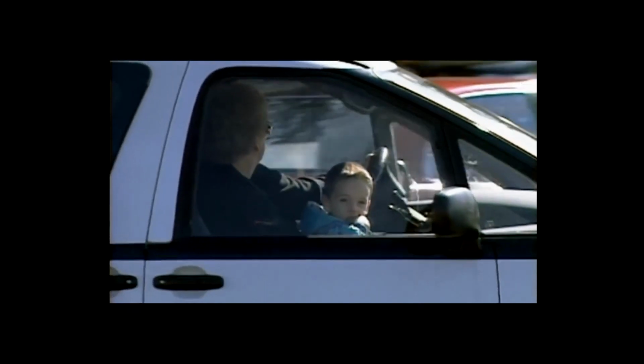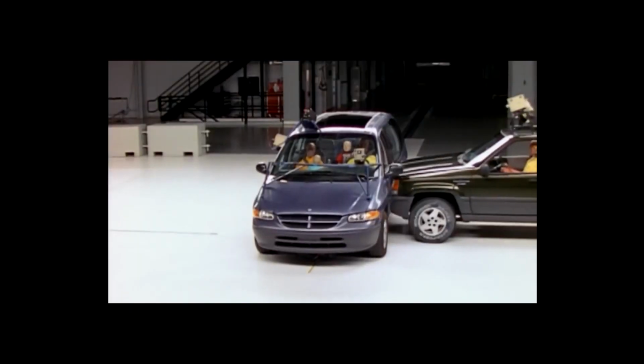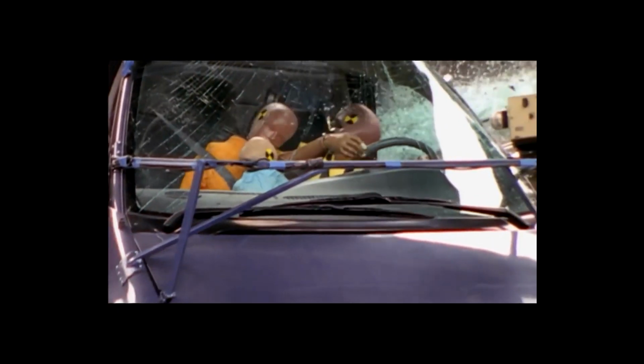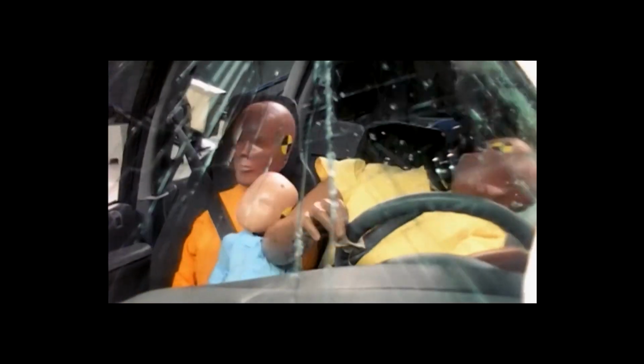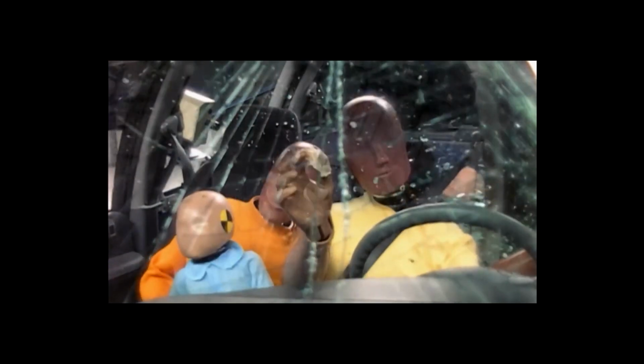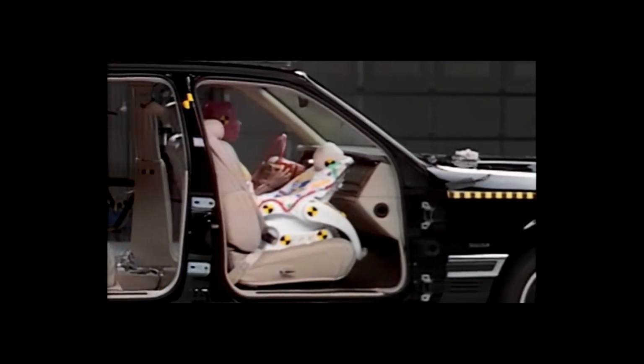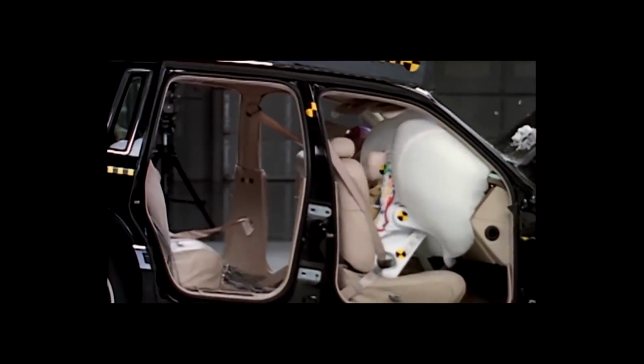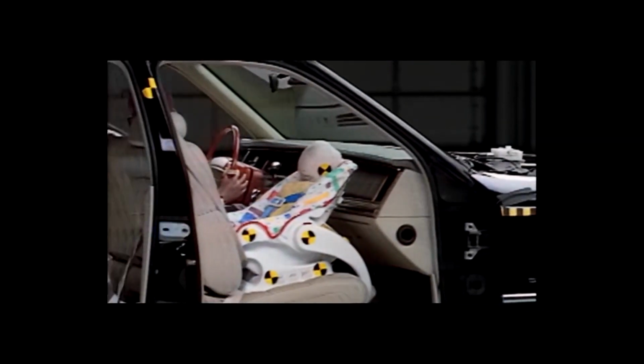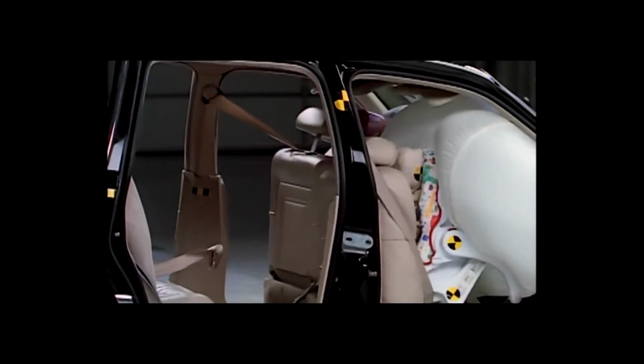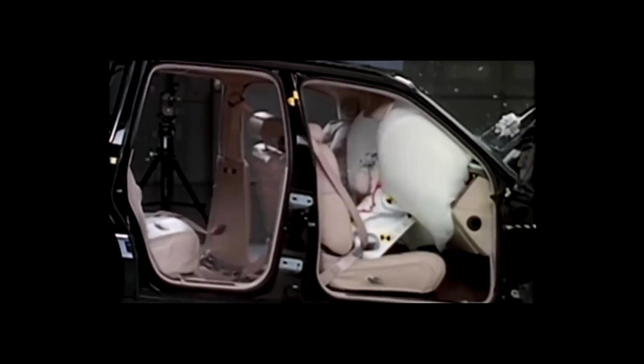This test demonstrates something parents don't even want to think about: an unprotected infant smashing into the instrument panel. Some parents think it's okay to ride with a child on their lap, but it's not. Crashes happen so fast and are so violent that you can't protect a child this way. Frontal airbags can be especially dangerous. In a crash, an airbag can hit a child or car seat with tremendous force.